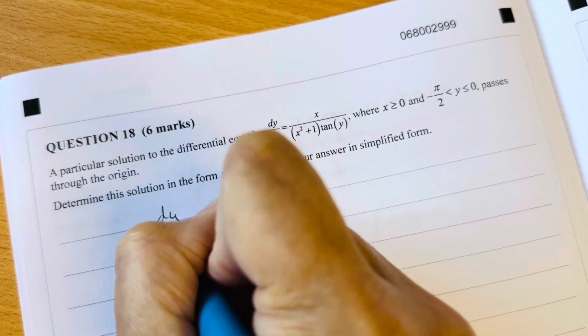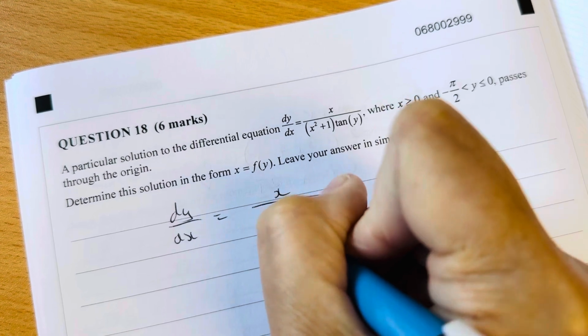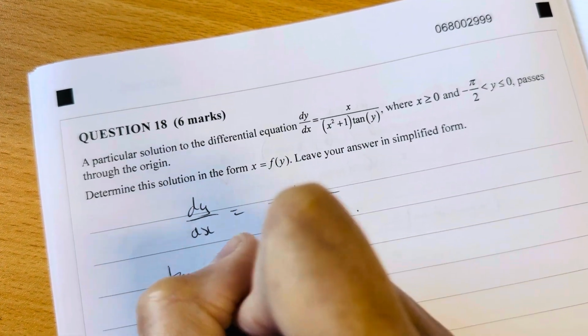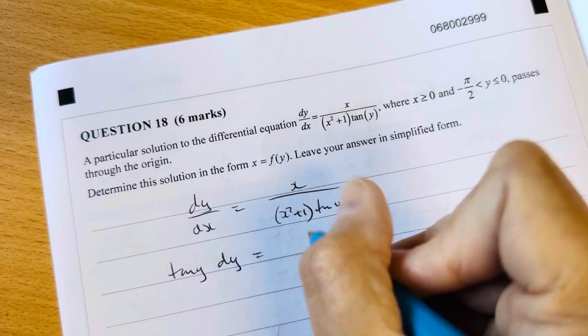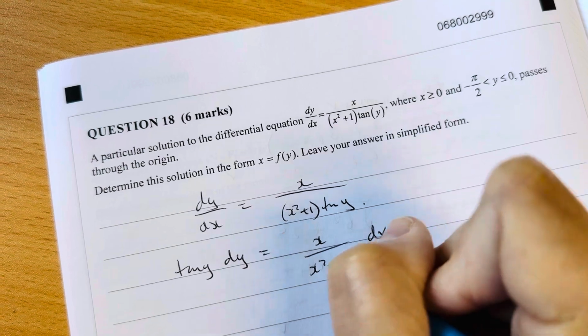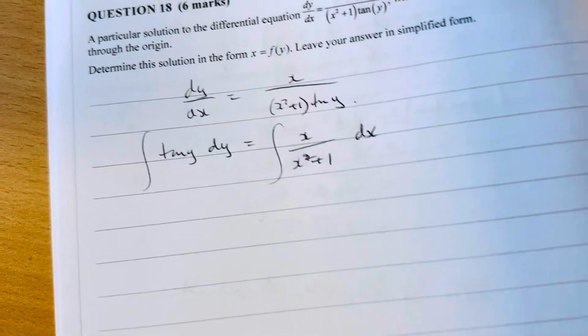dy/dx equals x over x squared plus 1 times tan y. Let's bring the tan y over here with the dy, and x over x squared plus 1 with the dx. Integrate both sides.